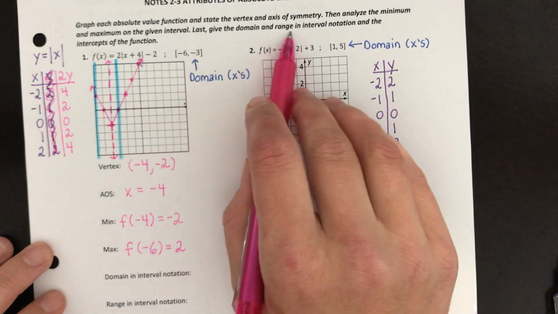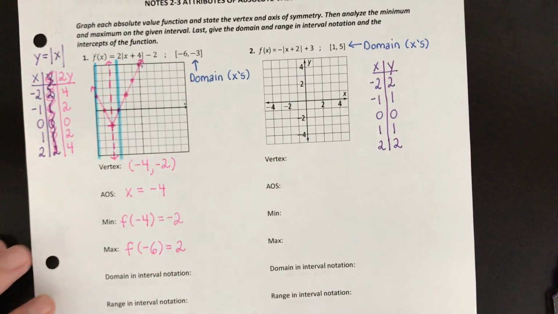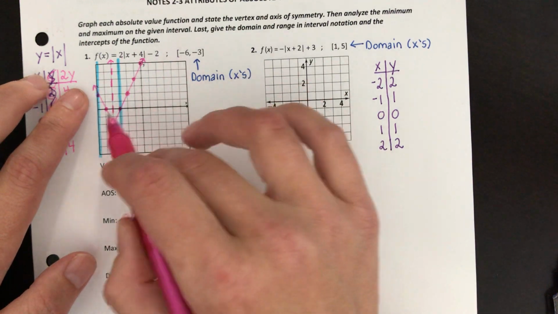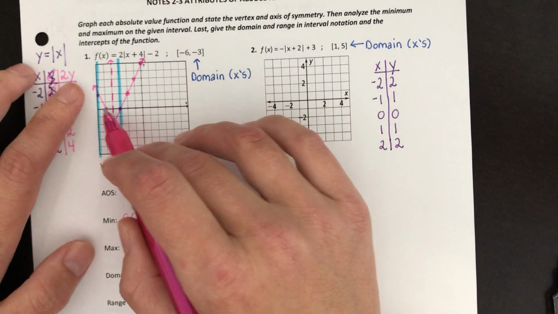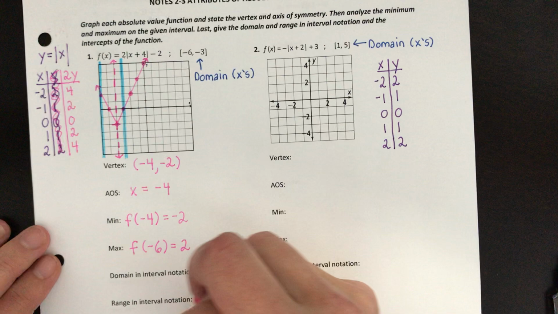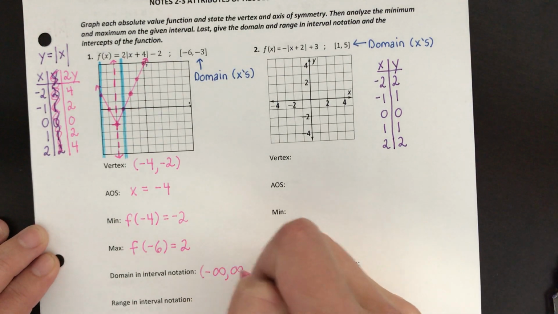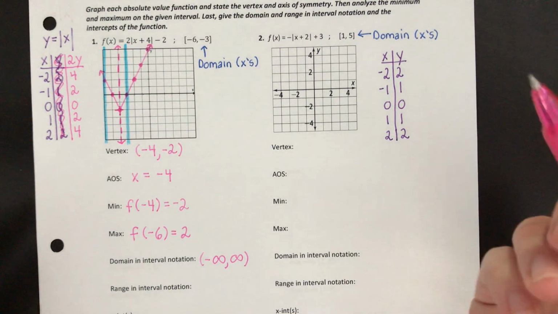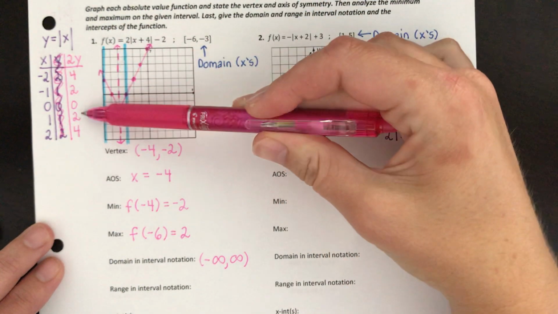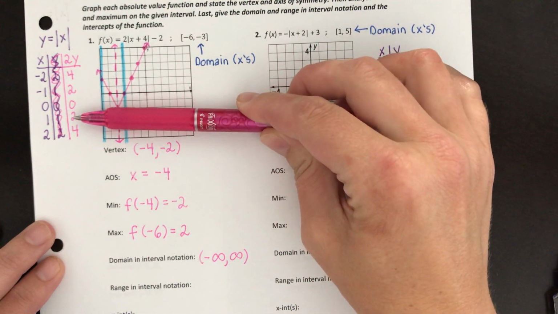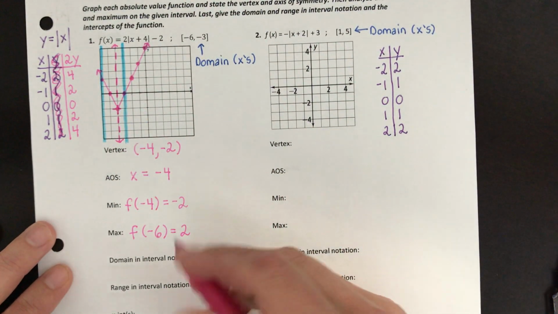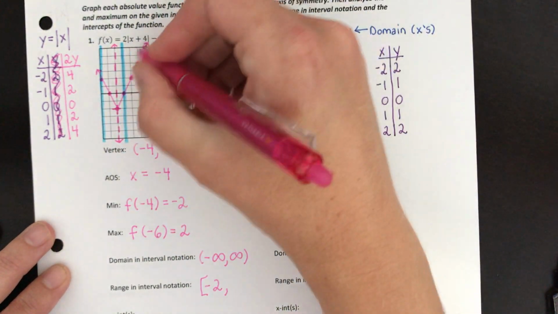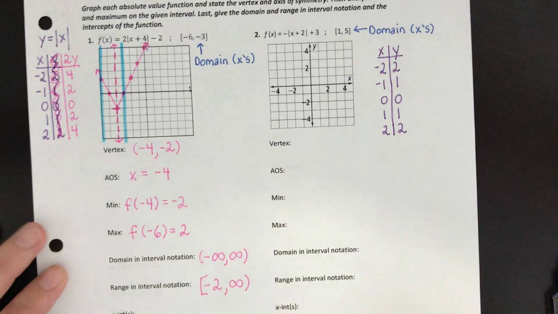Now it wants us to give the domain and range in interval notation and the intercepts of the function. So the domain: how far left and how far right does this graph span? What x values does it use? Well, all of them. It goes all the way left, all the way right forever. So in interval notation, remember, that's -infinity to +infinity. And then the range, remember, is talking about our y values, how low and how high. So the lowest y value this graph uses is -2. And of course, since it's a closed circle, we get the bracket, comma, it goes forever and ever. So we go all the way up to +infinity.